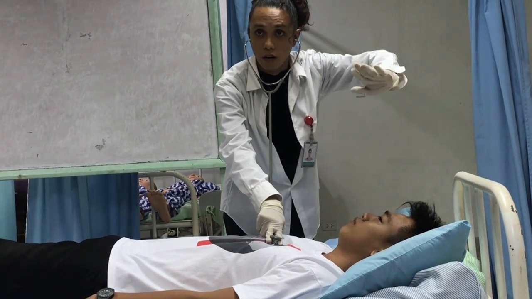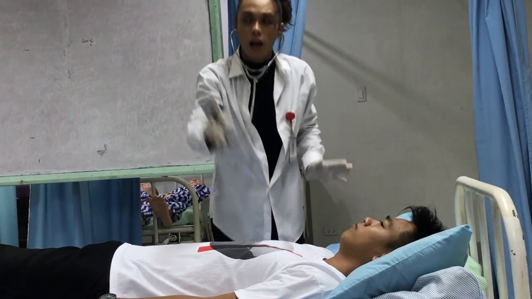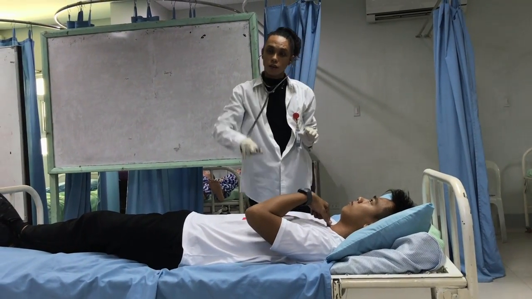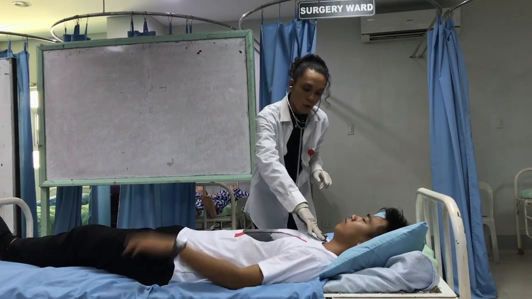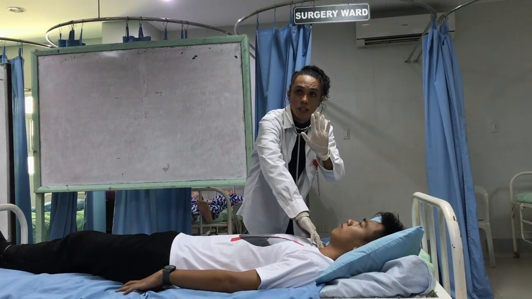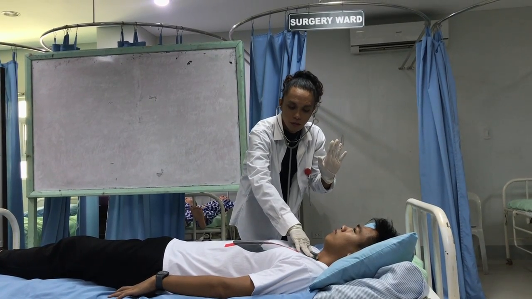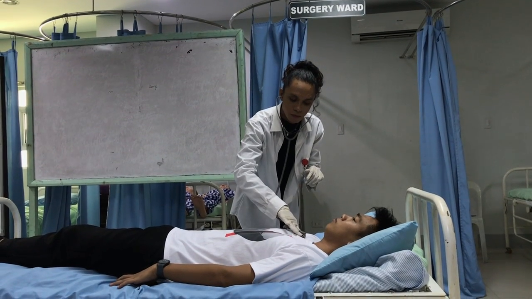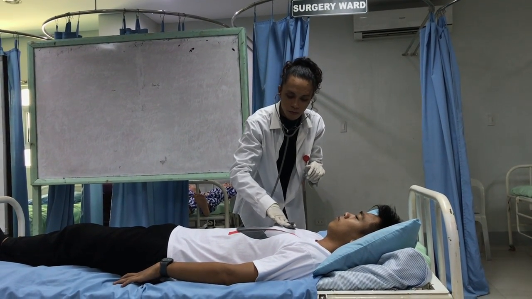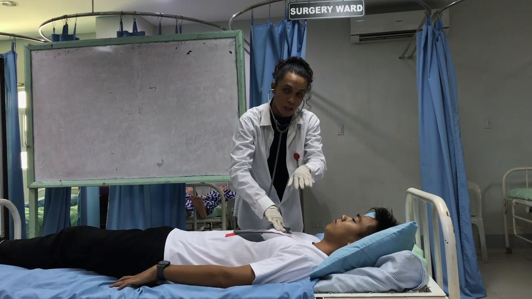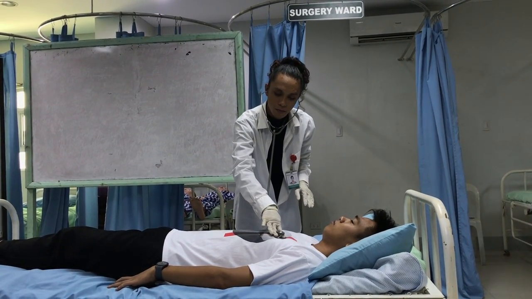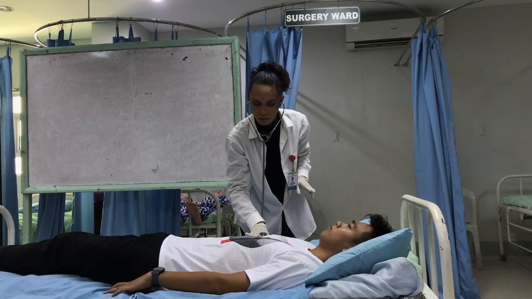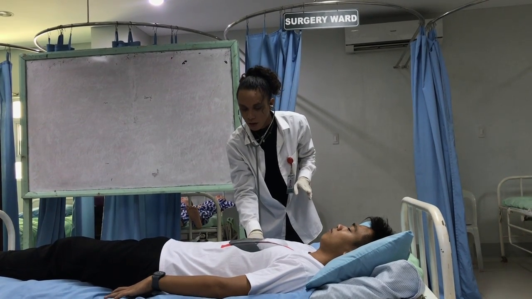And your vesicular. Another way is the sequence, is the pattern that I taught you kanina. Yun ang gagamitin natin. So mag-umpisa tayo dito. You're already listening for the tracheal and bronchial dito. Vesicular. I mean bronchovesicular yung kanina. Vesicular.